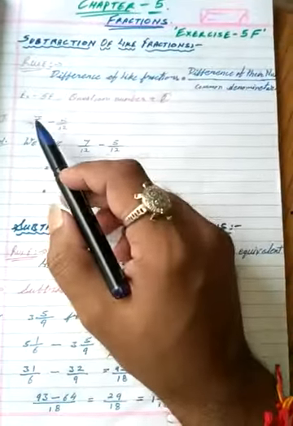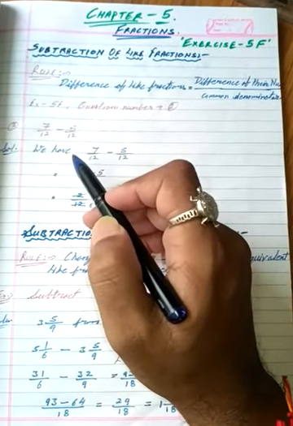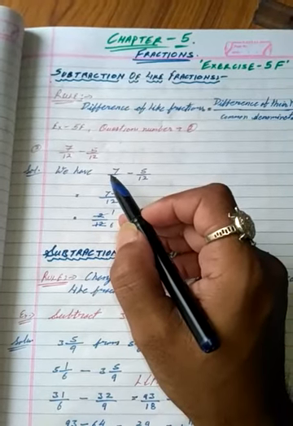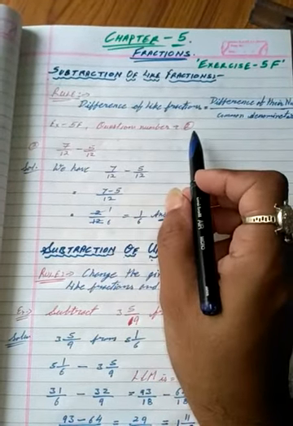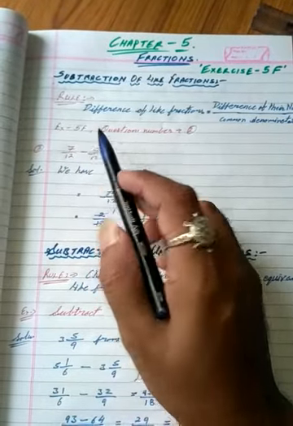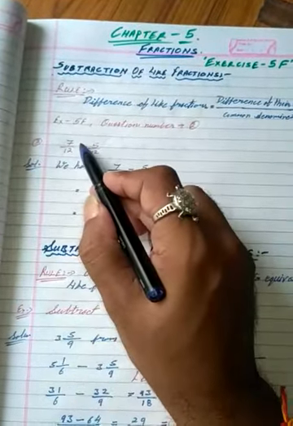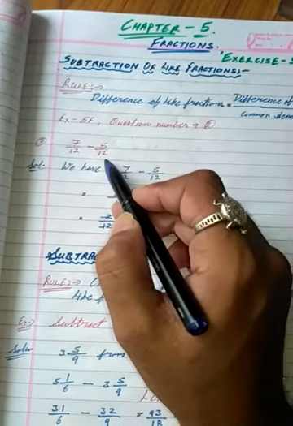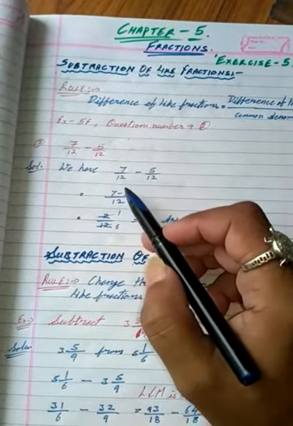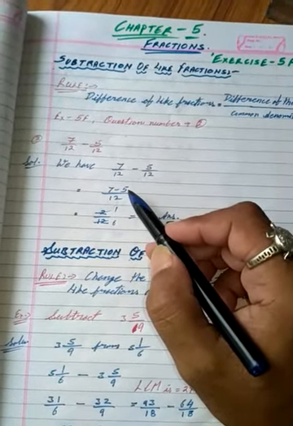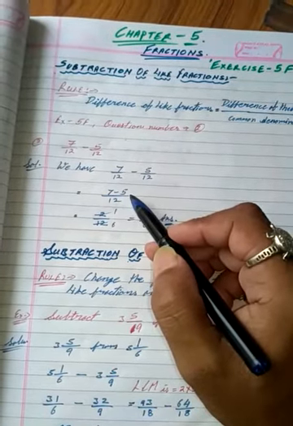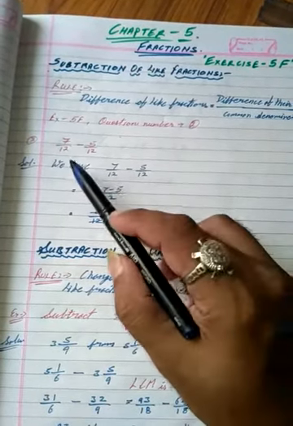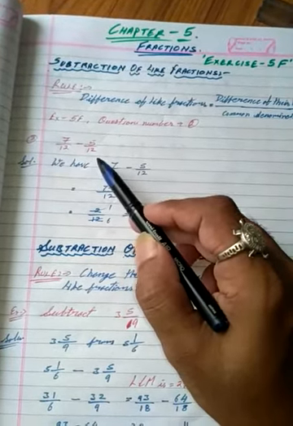Okay? Now, first we simplify question number 2 in our exercise 5F. This question is 7 upon 12 minus 5 upon 12. In this question, there are like fractions 7 upon 12 and 5 upon 12, because in these fractions the denominators are the same, it is 12.